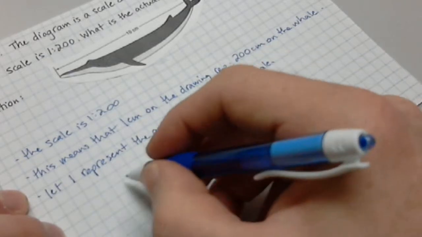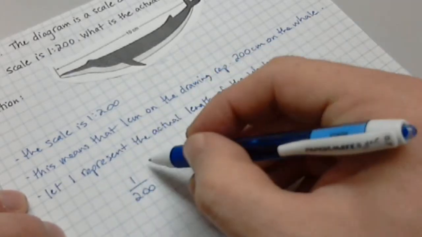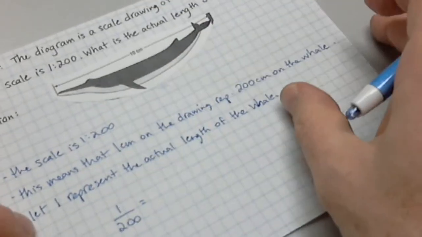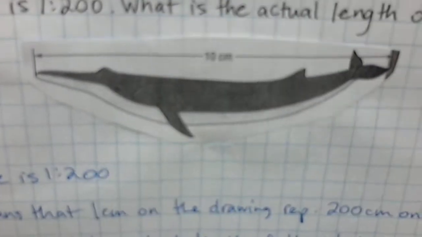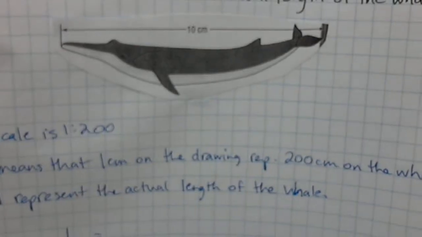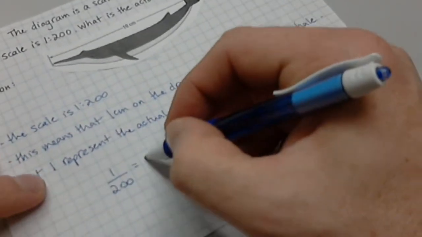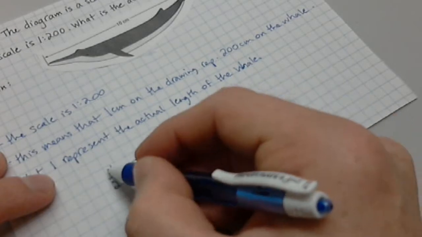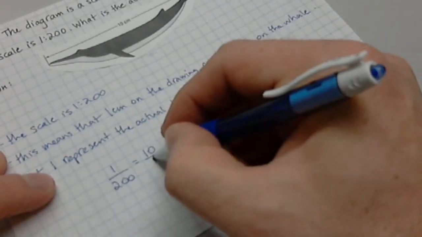So here's how I'm going to set this up. I'm going to use a fraction form. This is my ratio, 1 to 200, and it's going to equal, and what we see here, it's kind of hard to see, I'll put it a little closer. This is our diagram, it's a little out of focus. What we see is that the diagram itself is 10 centimeters long. So 10 is going to go up here because this is on the drawing, and this is real life, and I'm just going to use a cursive L.